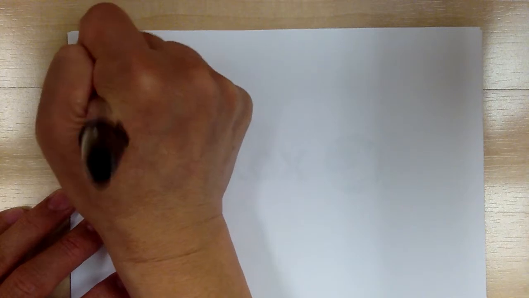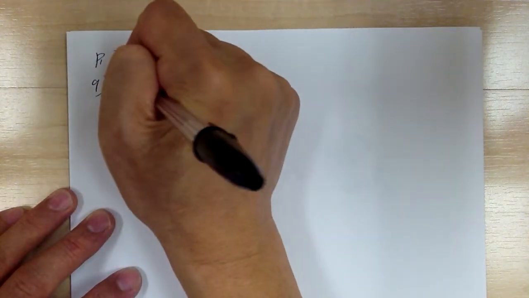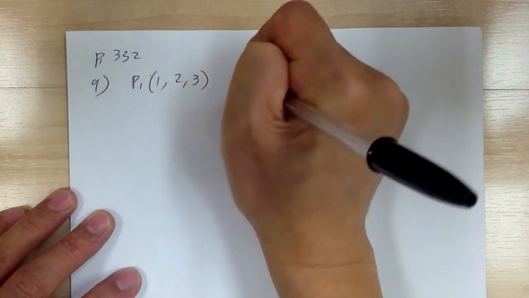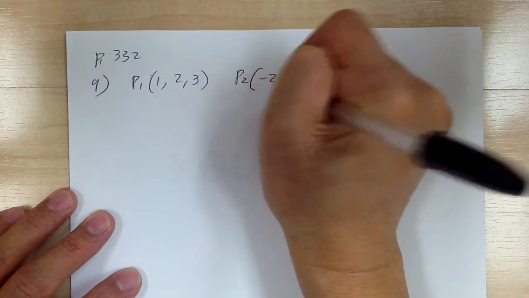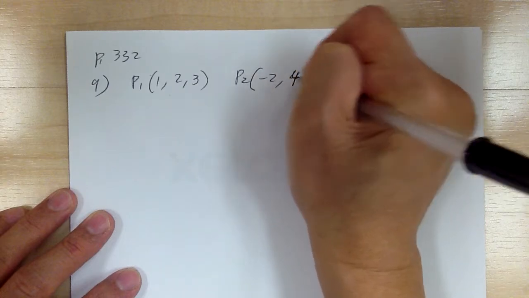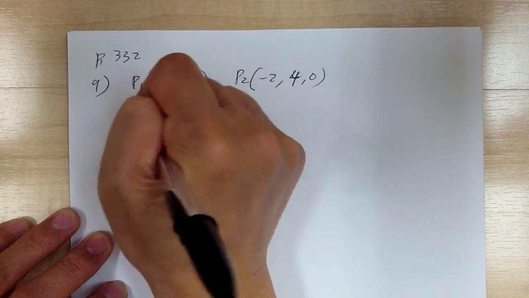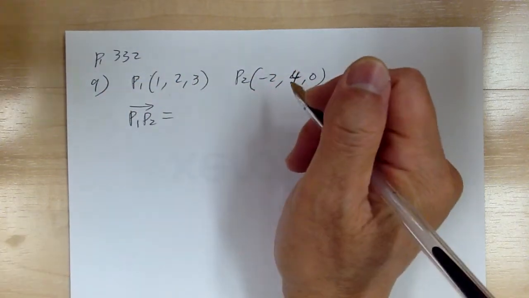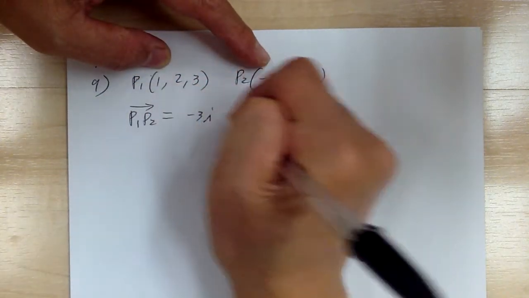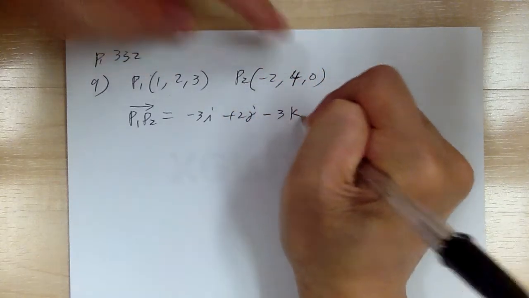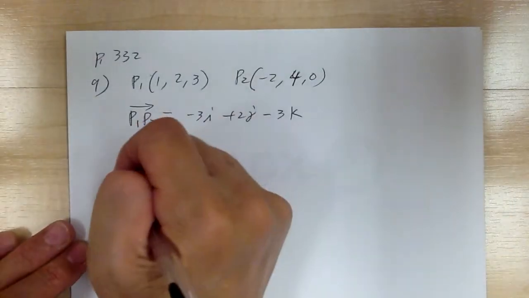Okay, let's go to number 9. Okay, number 9, you have to do additional steps. So you got P1 is 1, 2, 3, and P2 is negative 2, 4, 0. So this one you don't have any vector, so you need to do one step. So you need to get the vector P1P2. So you subtract, so you're going to get negative 3i plus 2j minus 3k. So from here, it becomes like the previous problem.